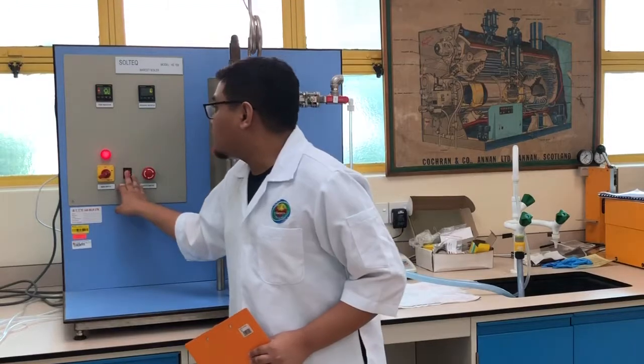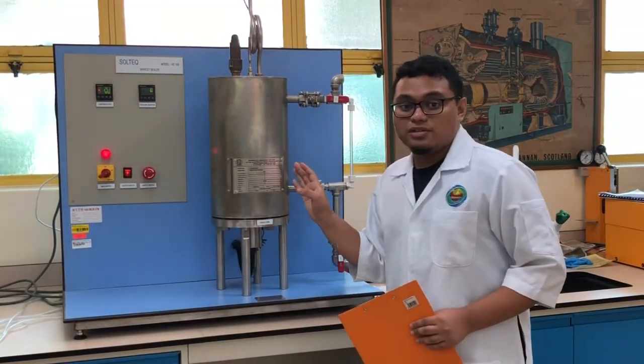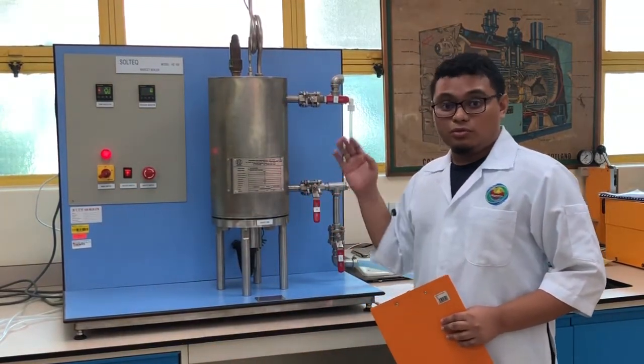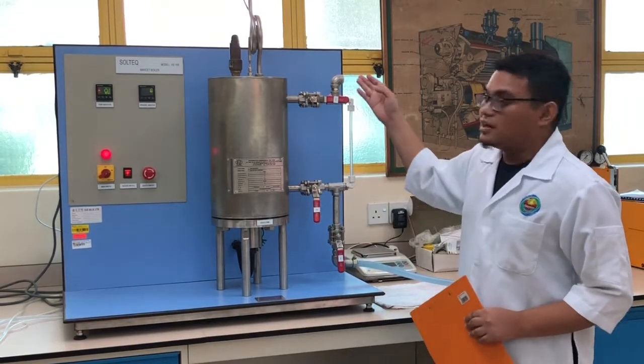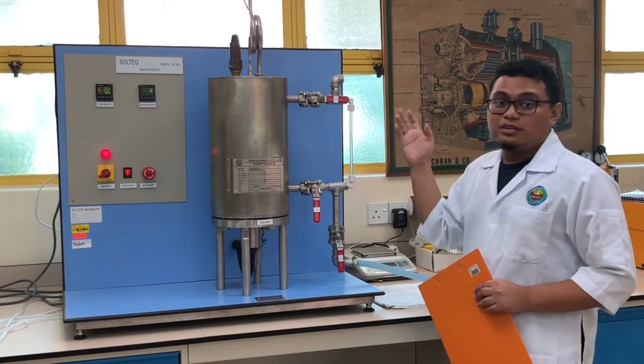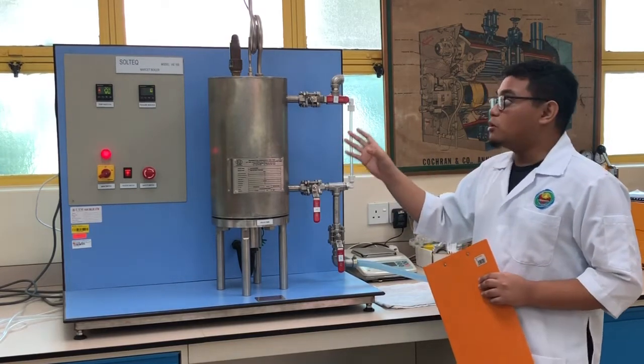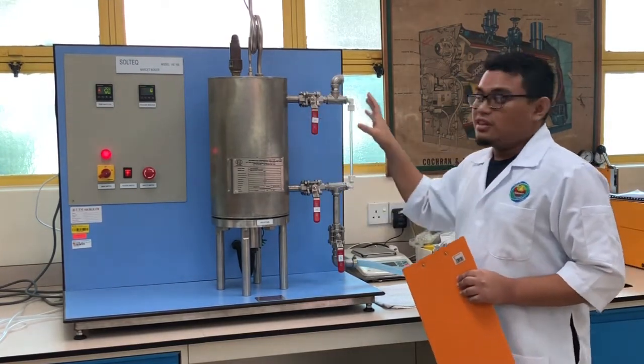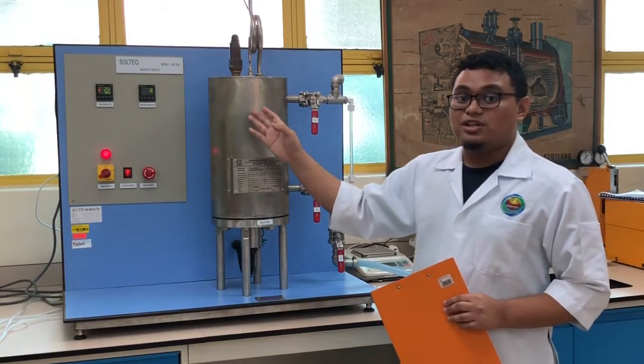Next, we switch on the heater, and then we allow the water inside the boiler to be heated up to the boiling point. This can be seen at the exit valve, where steam will come out. So we let the steam come out for 30 seconds, so to ensure all the water is being boiled. Then we close the valve, and then we can start recording the pressure and the temperature.